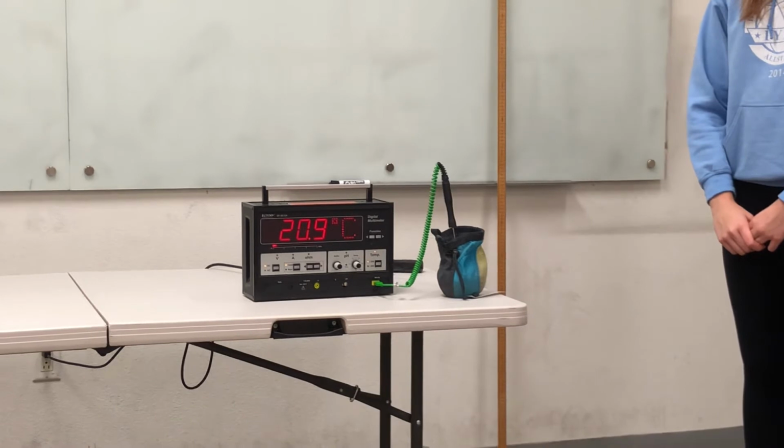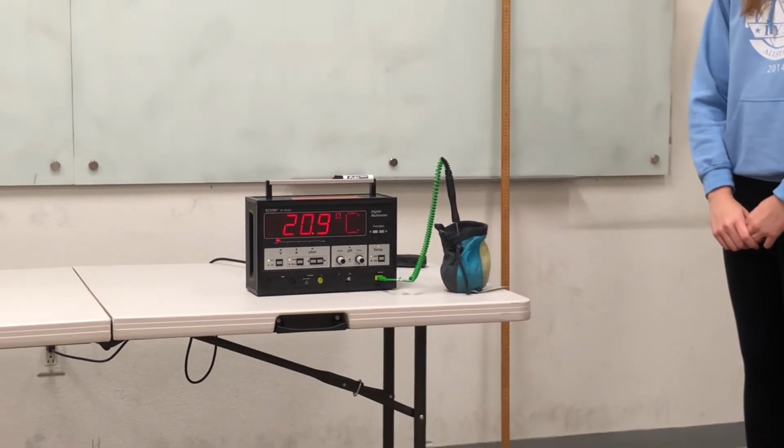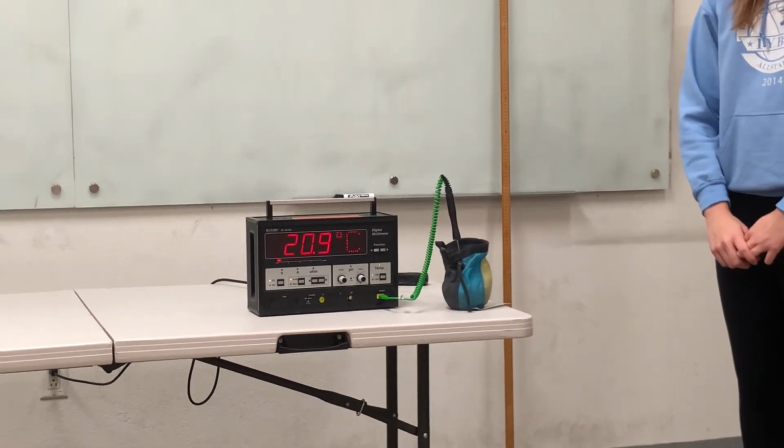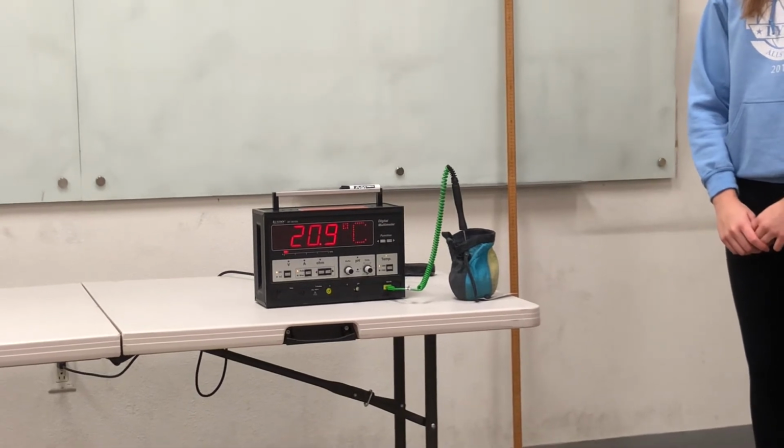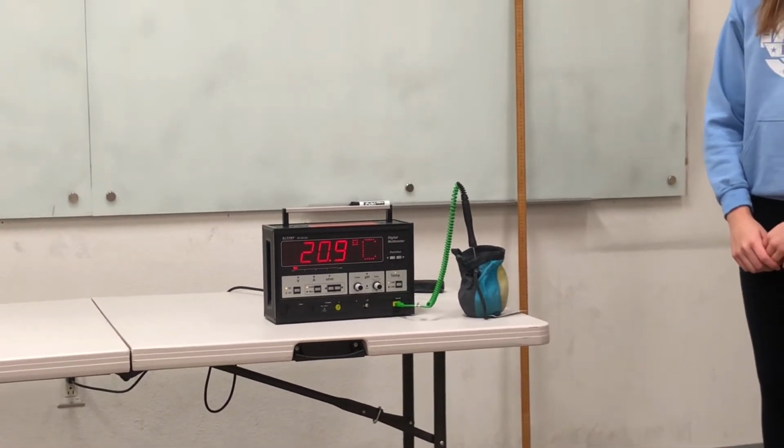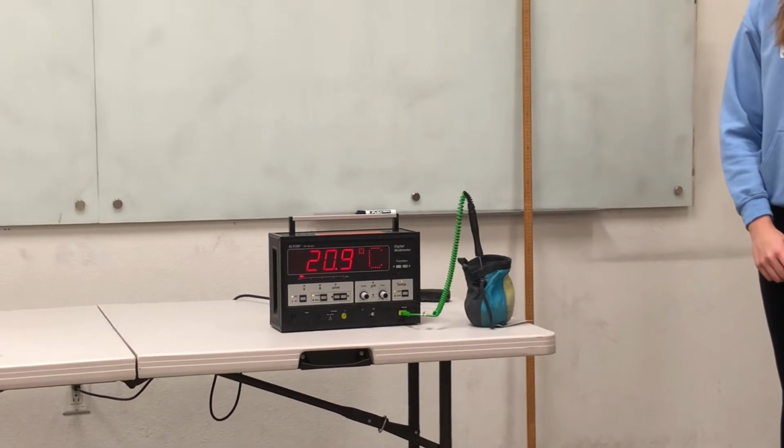Okay, we'll take it as 20.9. 20.9 minus 19.8 is 1.2 degrees Celsius. That's our temperature change. Delta T is 1.2.